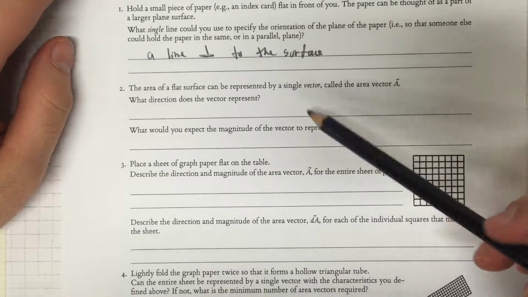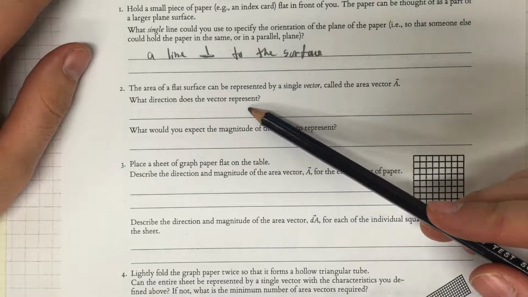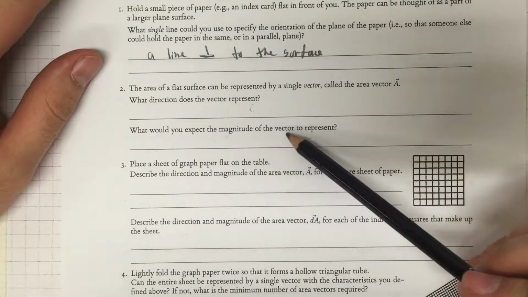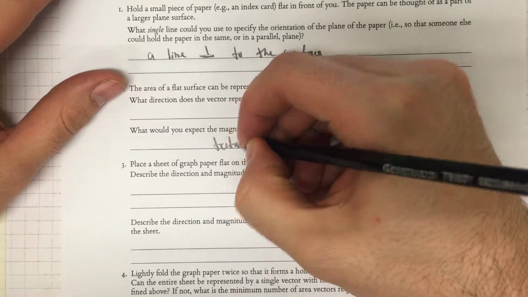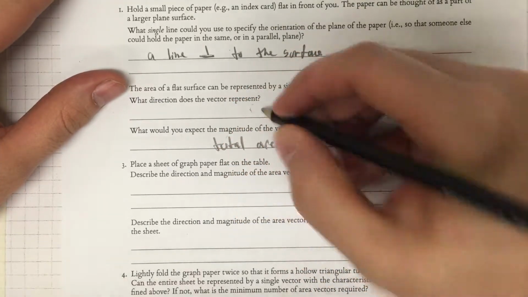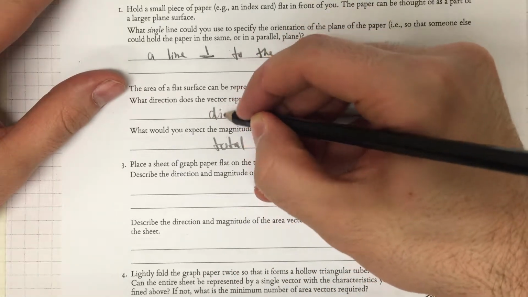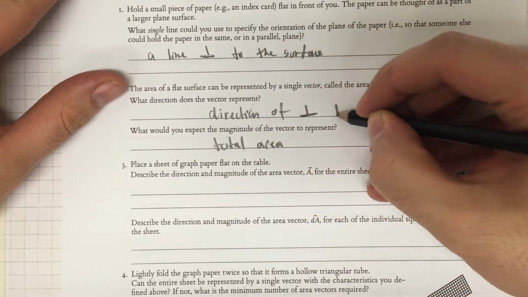Now, what does that line represent? The direction of that vector? Well, that will tell me something about the orientation of that area. And the magnitude is going to be that total area. So total area, and here the direction will represent the direction perpendicular to the surface.